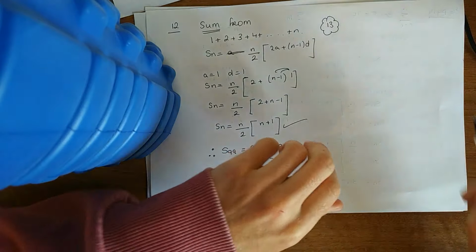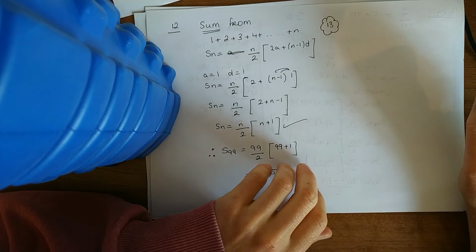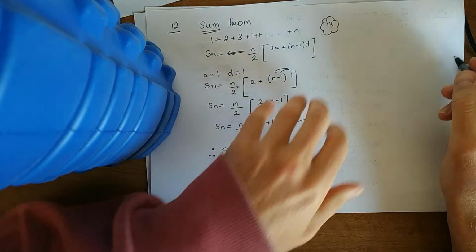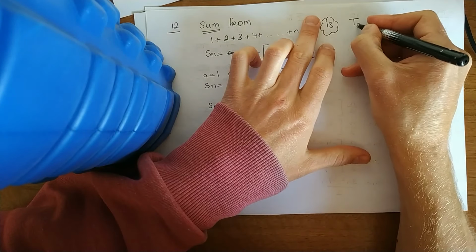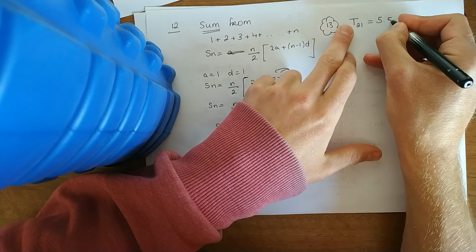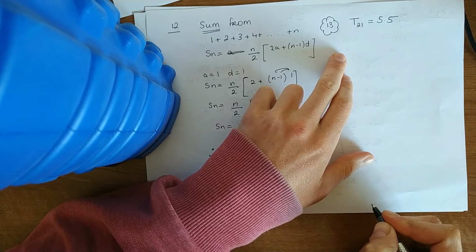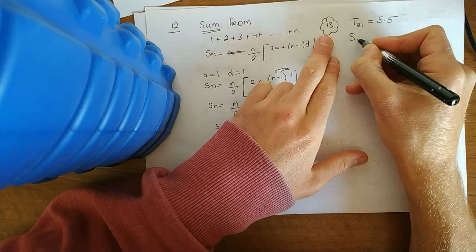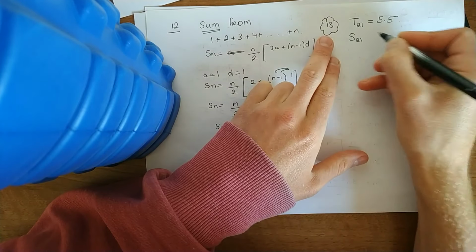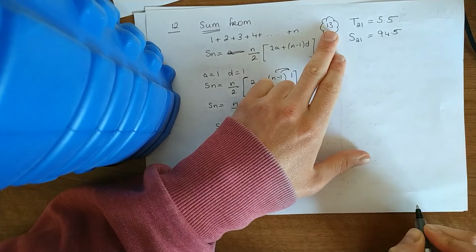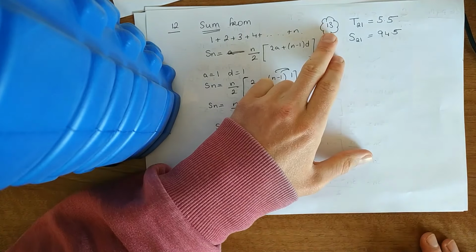So 13, the 21st term of an arithmetic sequence is 5 and a half. The 21st term, so how do you say that in maths? T21. The 21st term is 5 and a half. And the sum of the first 21 terms, the sum is your S, 21 terms is 94 and a half. Find the first term and the common difference.